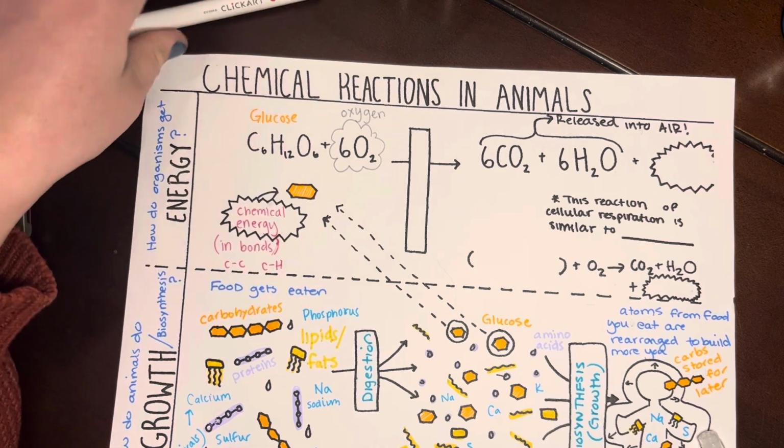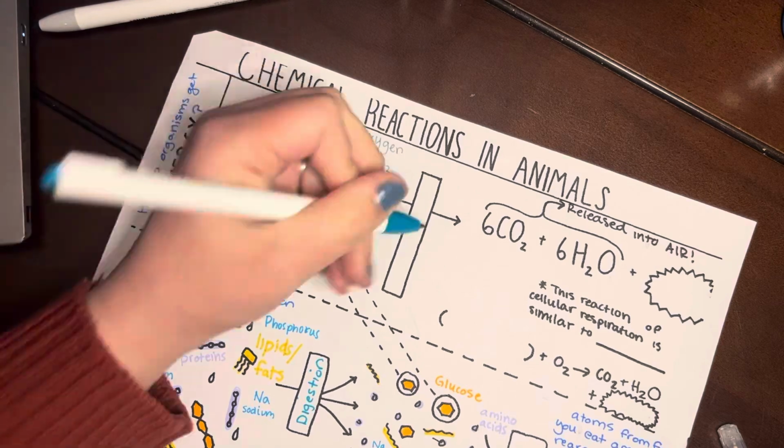The process, cellular respiration, turn it to its side.